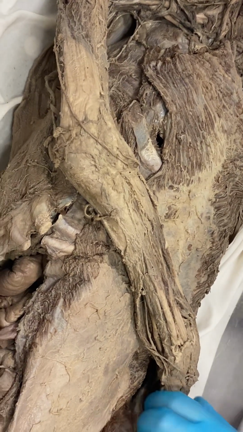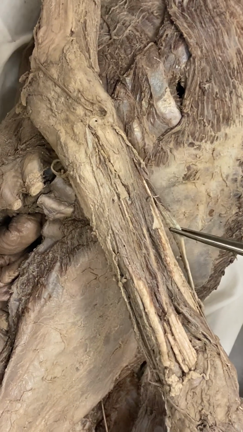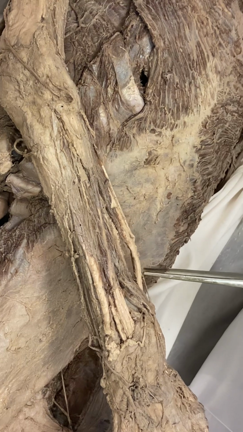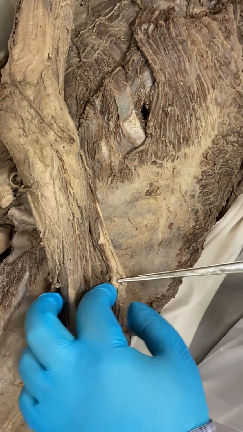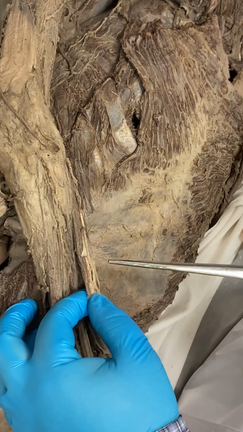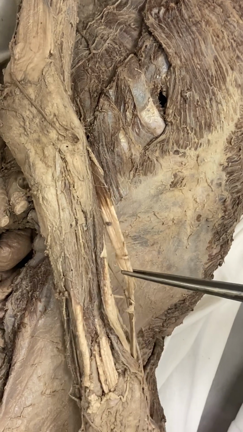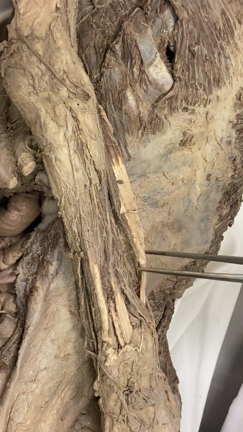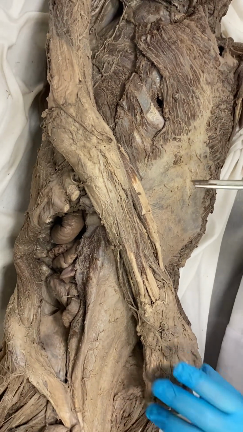In radial group, we have musculus brachioradialis, musculus extensor carpi radialis longus and musculus extensor carpi radialis brevis. These three muscles in radial group.